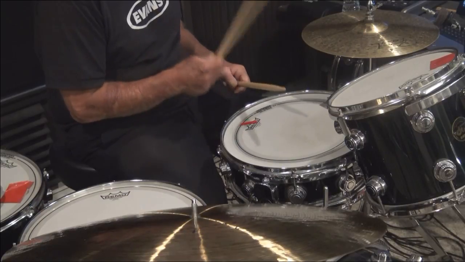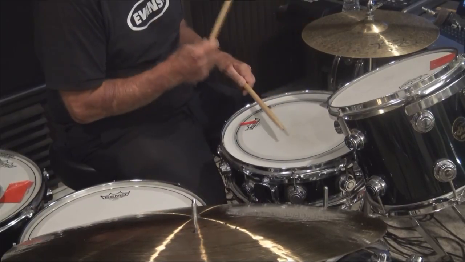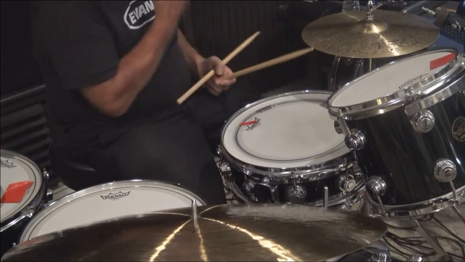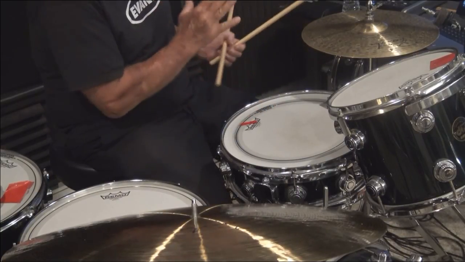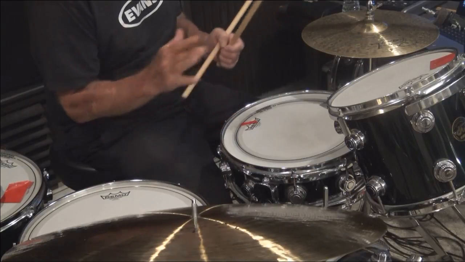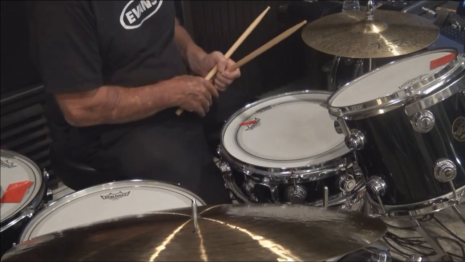Line 3. Okay? Don't favor just the left. Do it both ways, right-sided and left-sided.